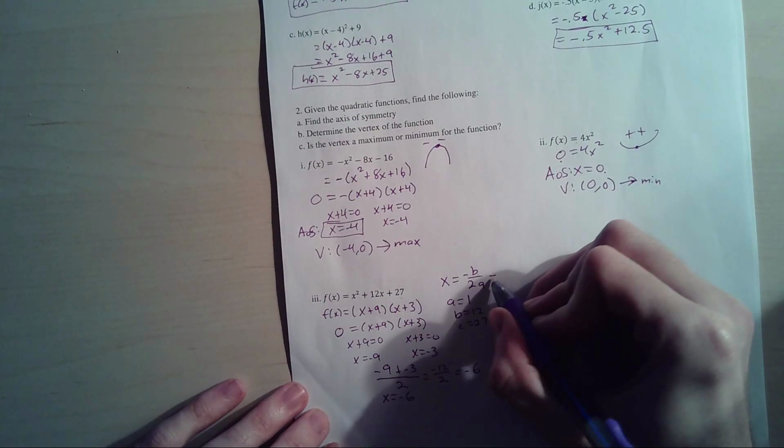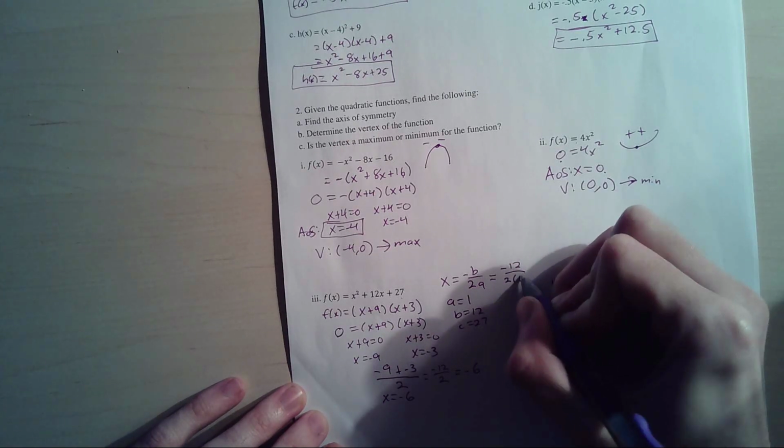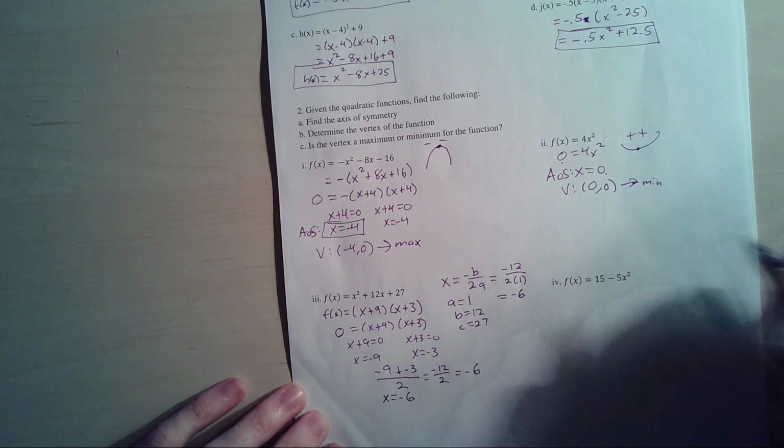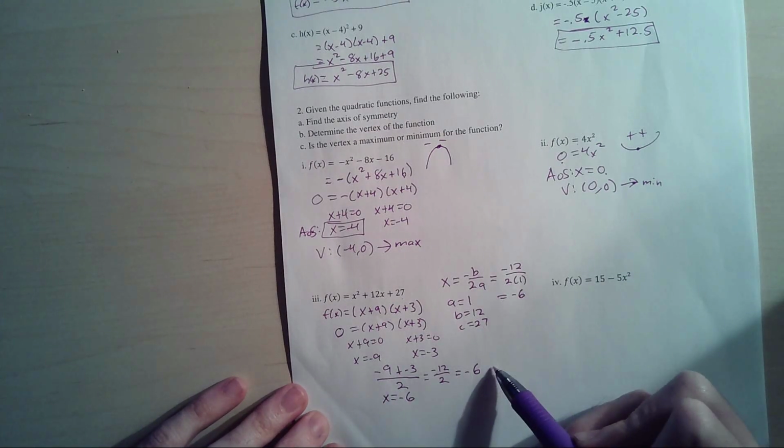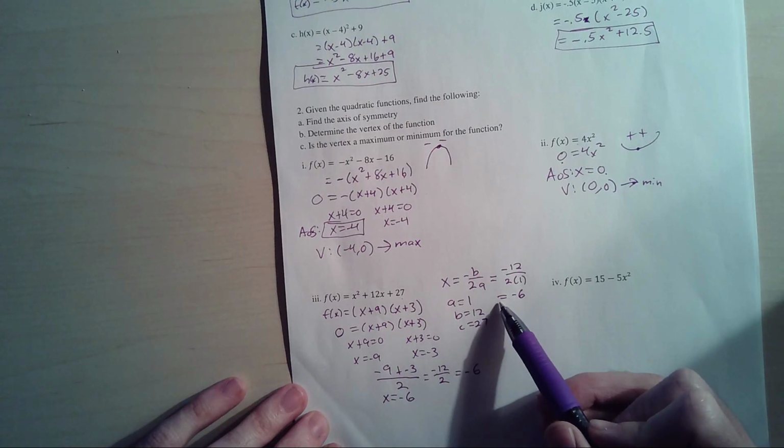So if we just plug it right in, we get negative 12 divided by 2 times 1, and that will also give me negative 6. Two different ways to arrive at the same exact answer. This way might be easier, but it does require you to memorize a formula.